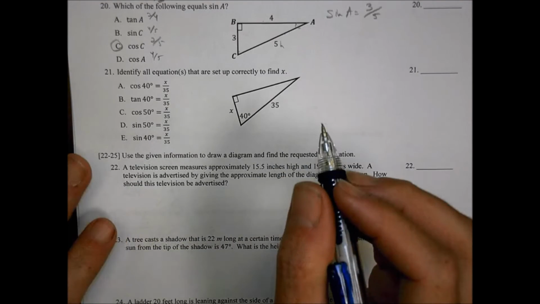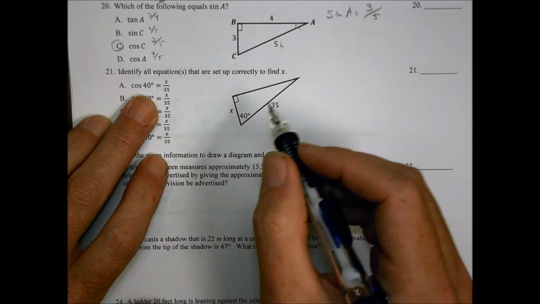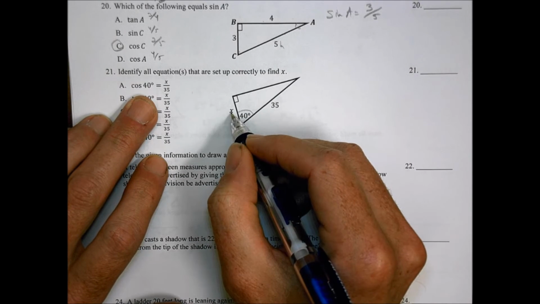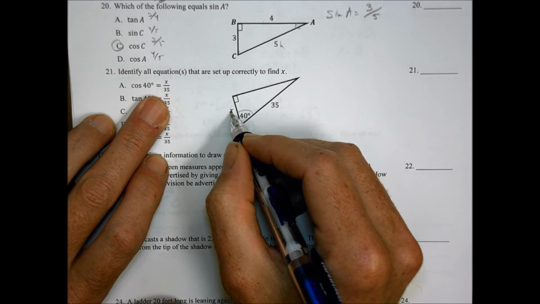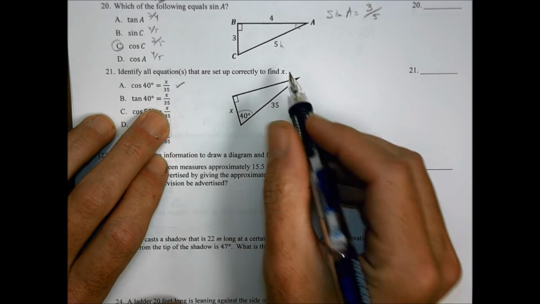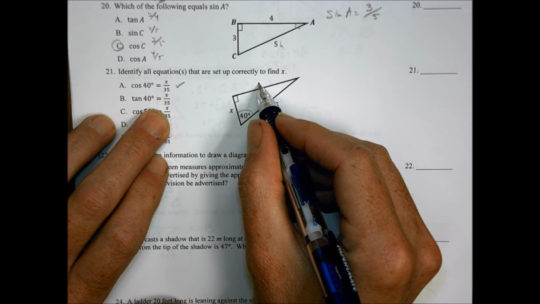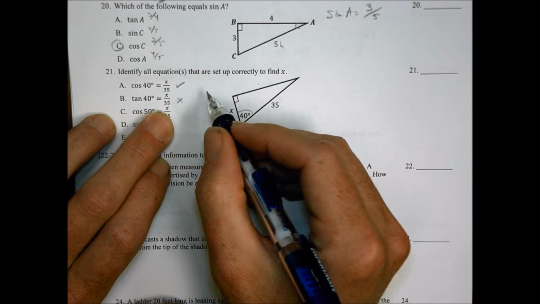Looking down at number 21, identify all equations that are set up correctly to find x. All right, so there's x. Cosine of 40, if this is an angle measurement, that'd be adjacent over hypotenuse. So x over 35, that is correct. Tangent of 40 is opposite, right? Is that our x value? I already know it's not going to work. So nope, not going to work.